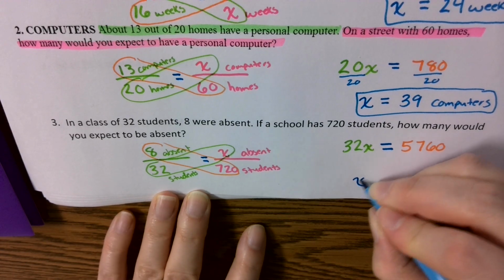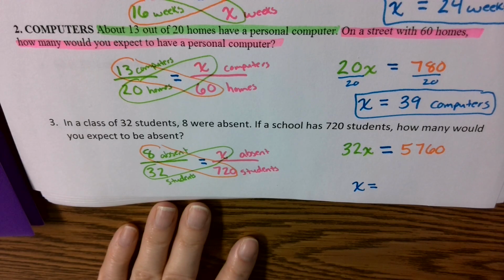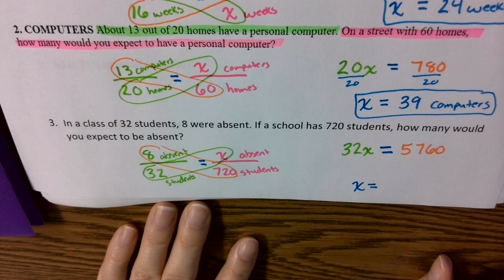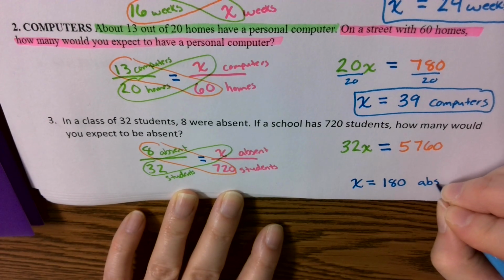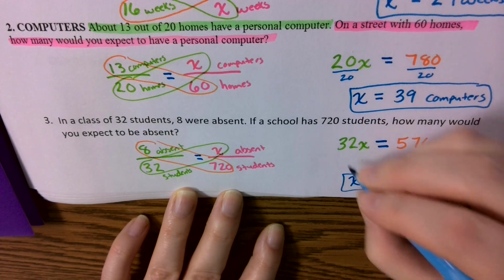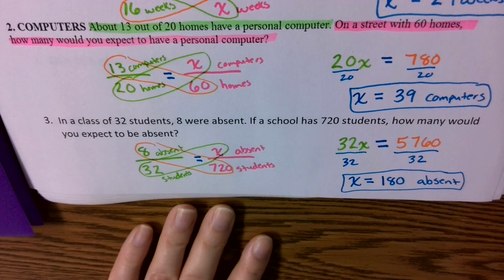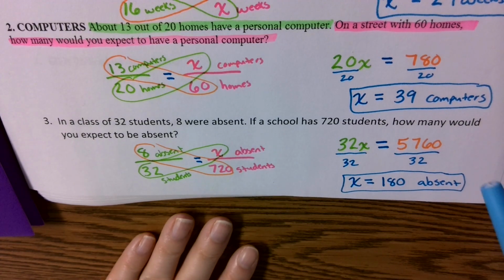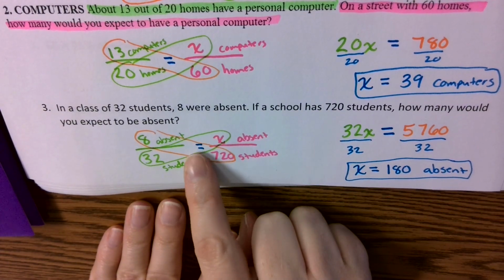Okay, and then the value for x. How many absent students could we expect for that day, Nathaniel? X equals 180. Okay, so we're expecting to have about 180 absent students based off of what we're seeing. Okay, because again, all we did was divide both sides by the 32. Okay, make sure again that you know how to set up the equation, how to set up the solution. Okay, in this process, you're also having the extra effort of setting up the proportion.